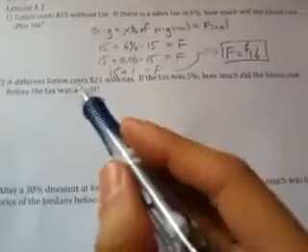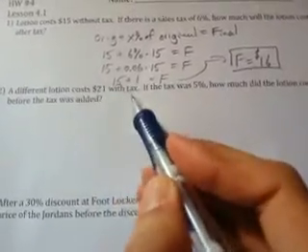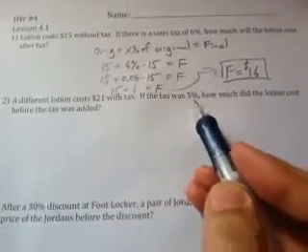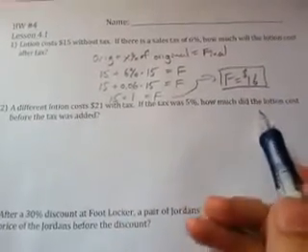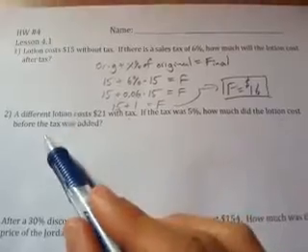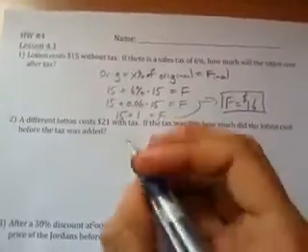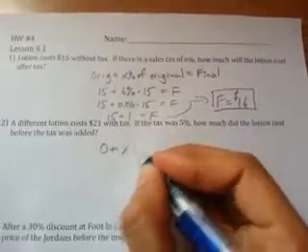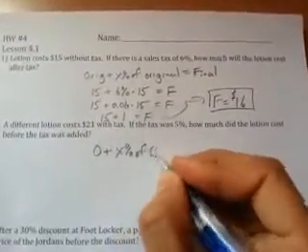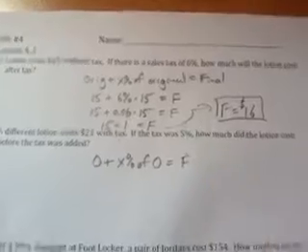The next one, it's very similar. So now I'm again buying lotion, but now it says it costs $21 with tax, and the tax is 5%. What was the lotion cost before the tax was added? So that means I need to find the original amount. So original plus X% of original is equal to my final.